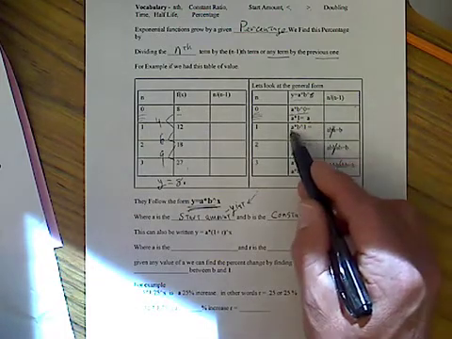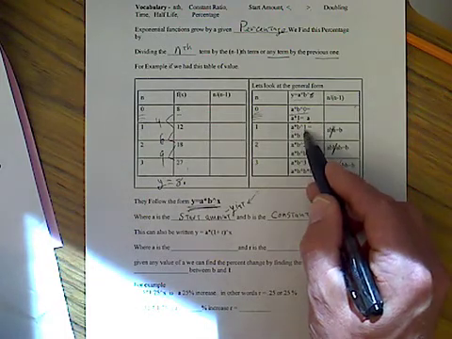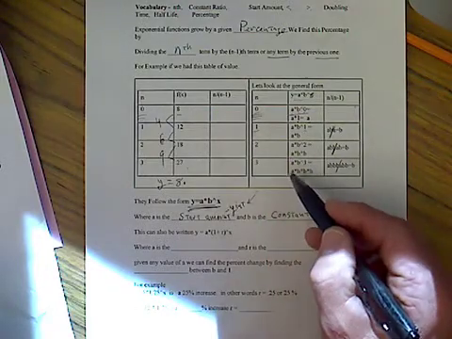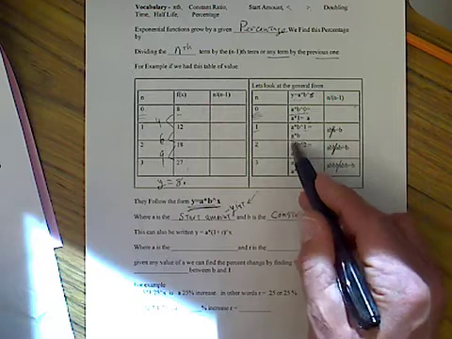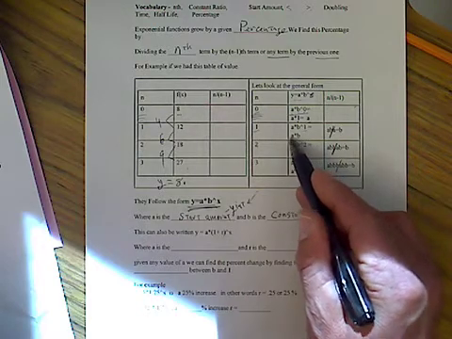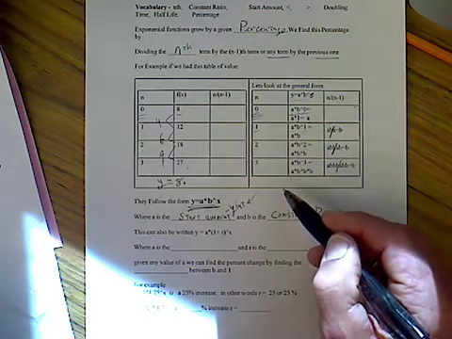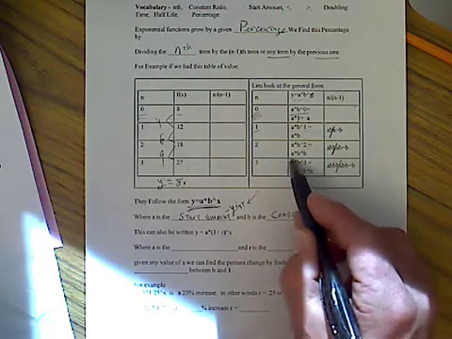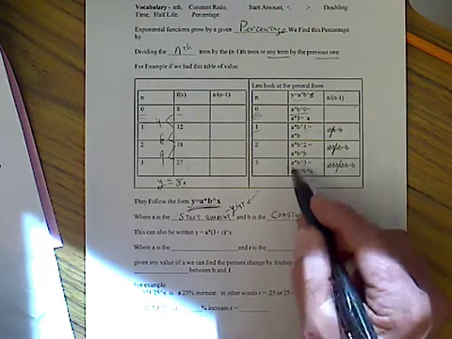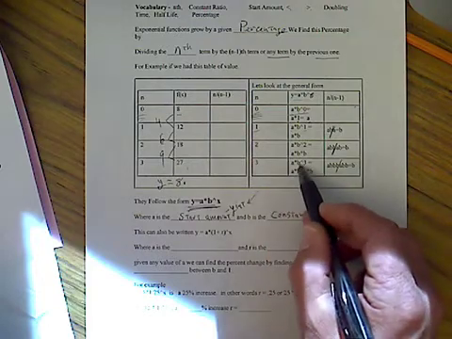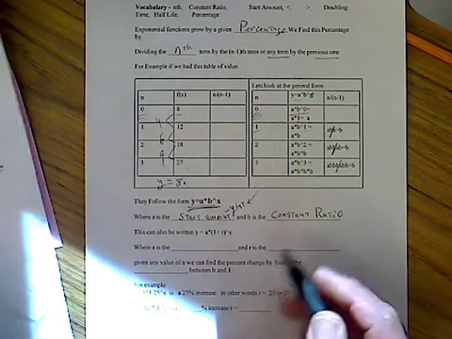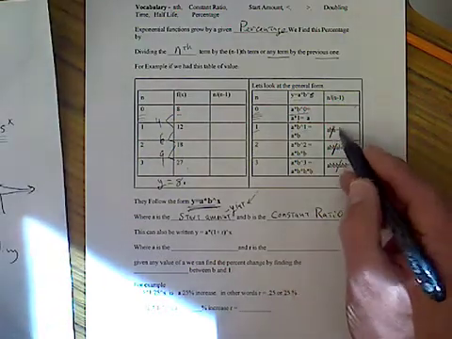So now all of a sudden I put in 1 as my input, okay, then I get a times b to the first power, which is just a times b. And then my next one, a times b to the second, is the same thing as a times b times b. And put in 3, I get a times b to the third, which is a times b times b times b.